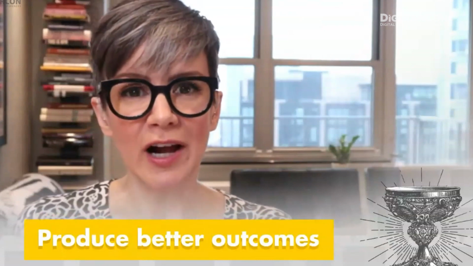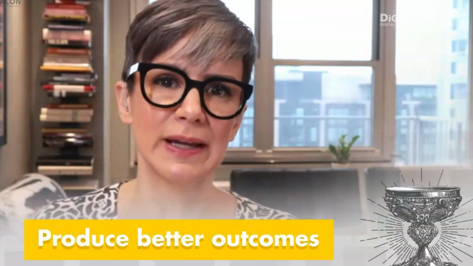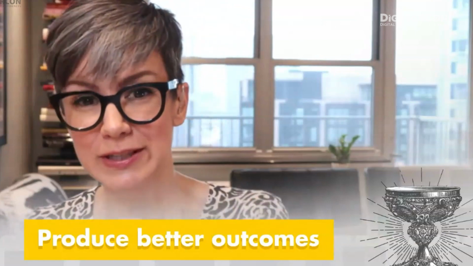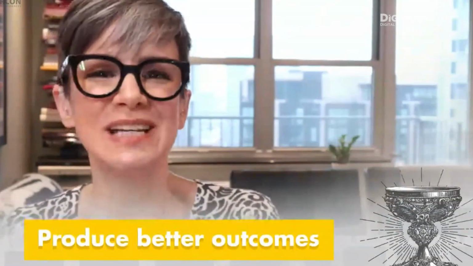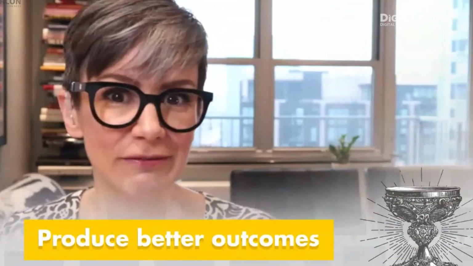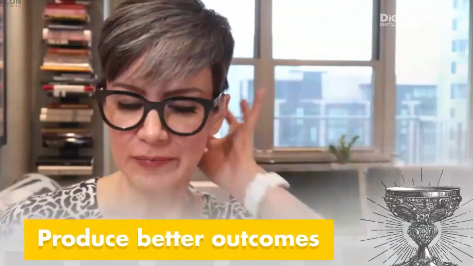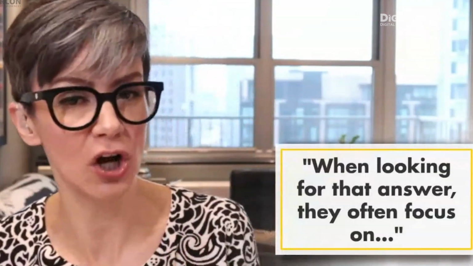Now, once you've got that, then what you're trying to do is establish something else. Once we've established that curiosity for people, we need to establish the contrast between where their current focus for answers lies and where your focus goes. So that's why the next blank here is, "when looking for that answer, they often focus on."